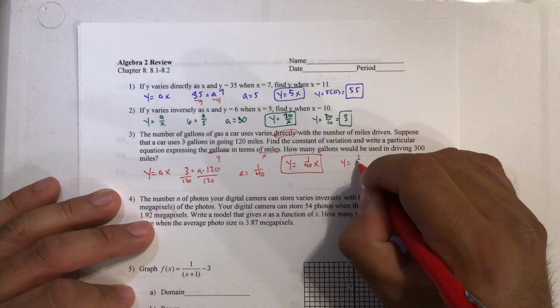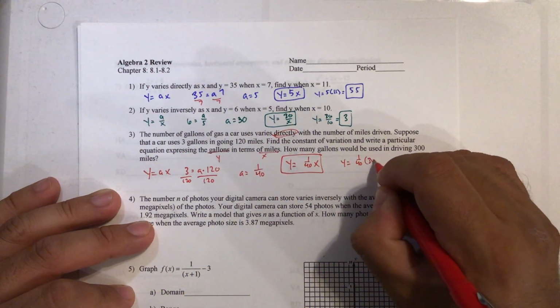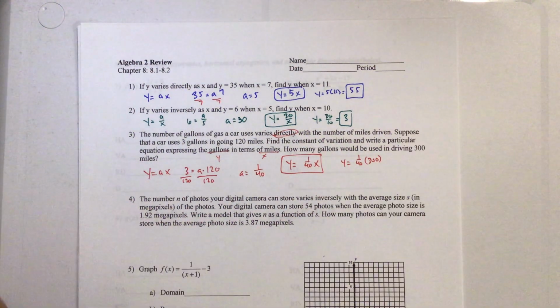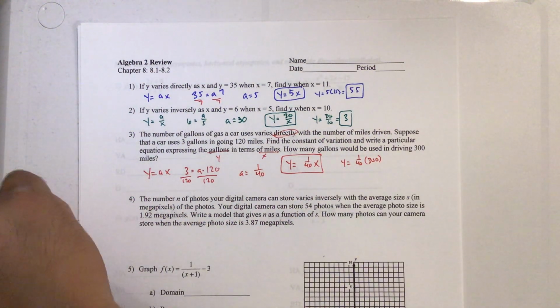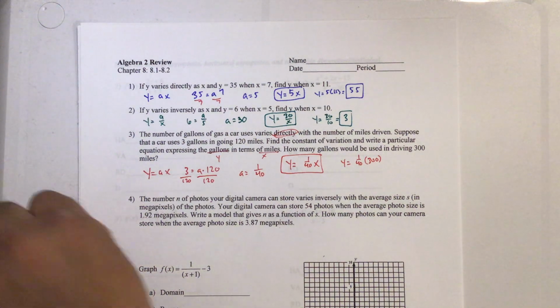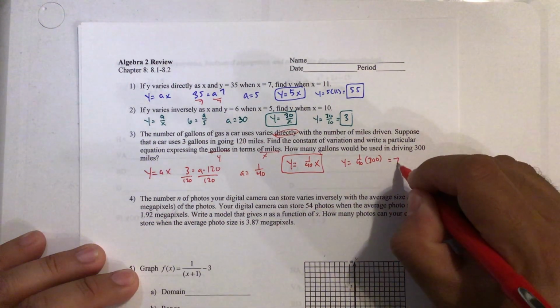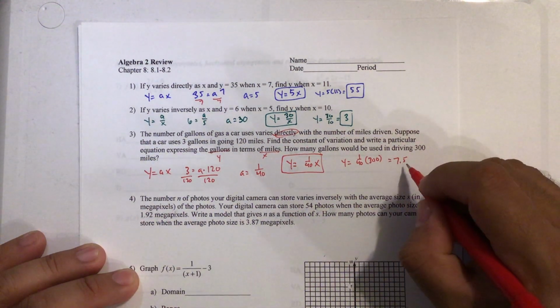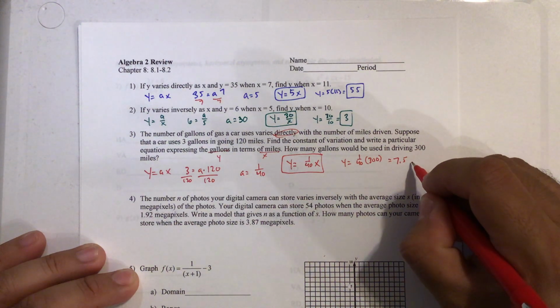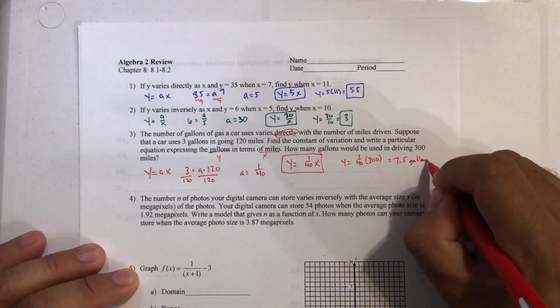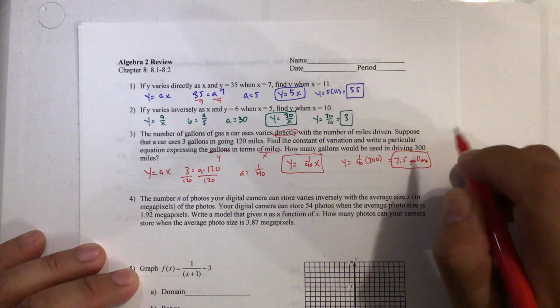The next question says how many gallons would be used in driving 300 miles. So y equals 1/40 times 300. I'm just going to put this in the calculator real quick. And we get 7.5, and it would be gallons this time. And there you go.